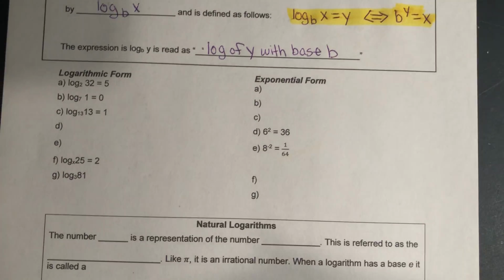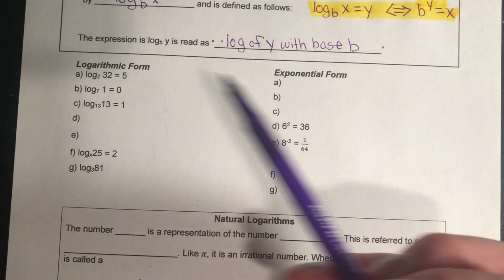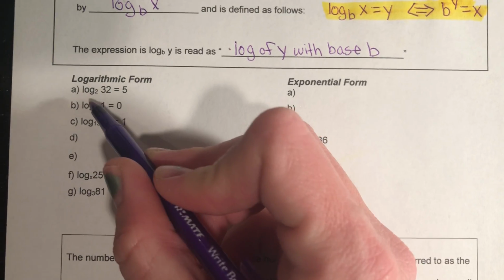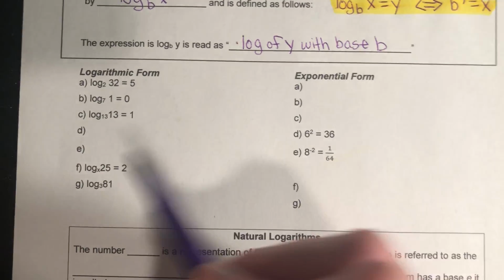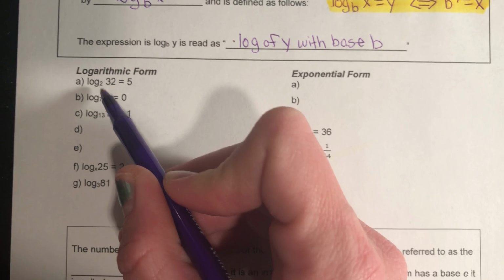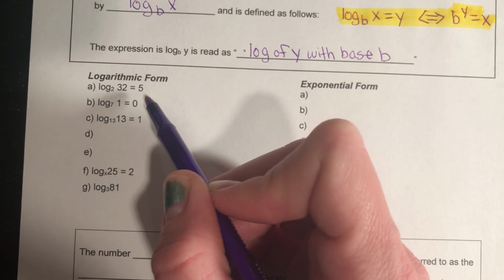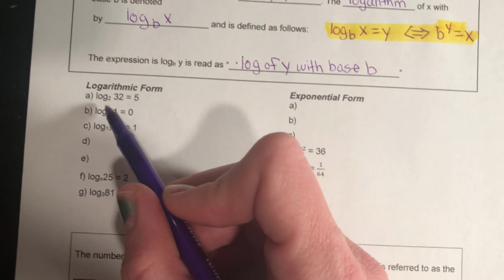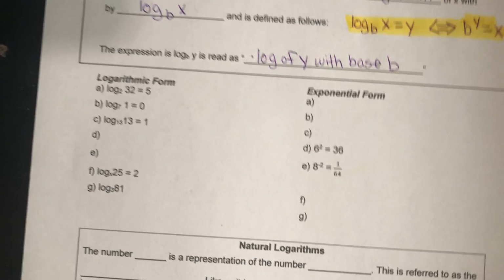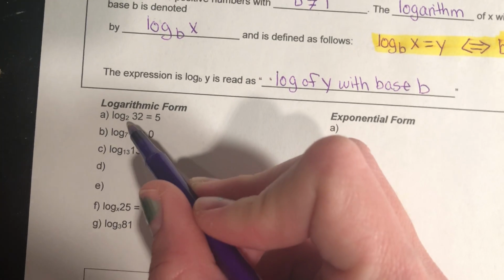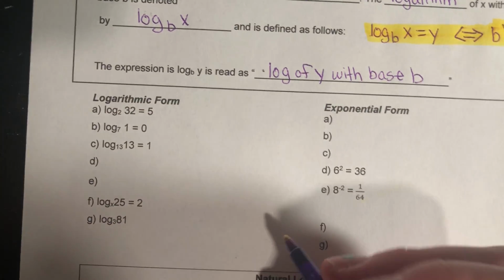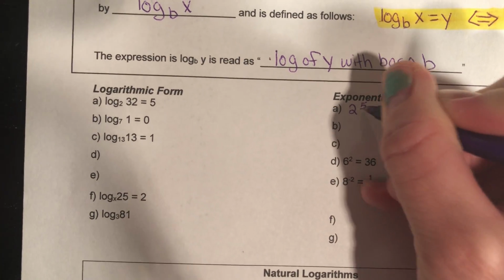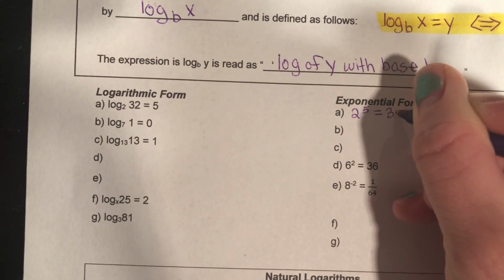So let's go on to a couple of examples here. What we're going to be doing is just switching back and forth from logarithmic form to exponential form. We're not solving them right now, I'm just switching back and forth. So log base 2 of 32 equals 5. That is 2 to the 5th power equals 32.